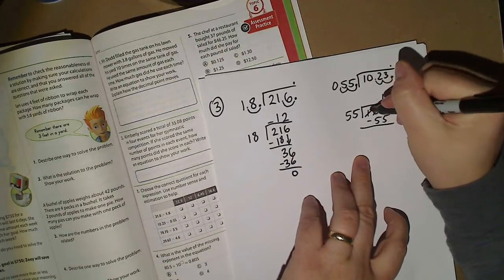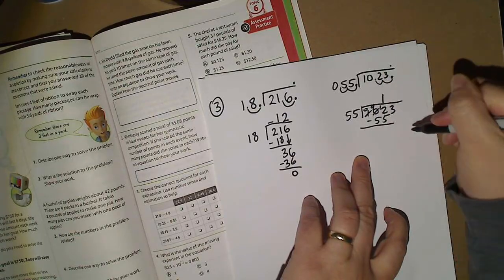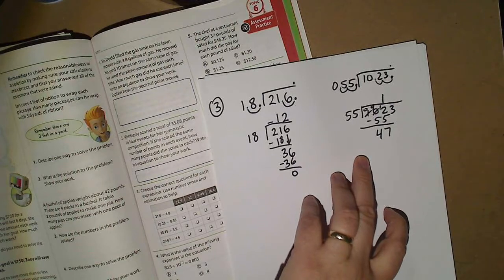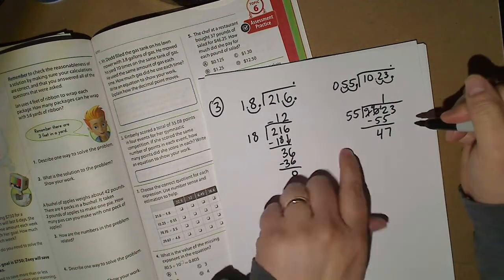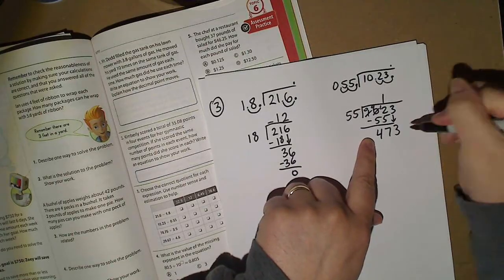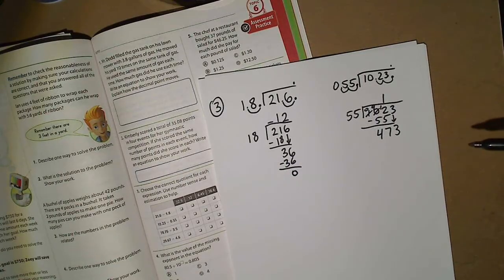We can borrow, of course. That becomes 12 minus 5, which is 7. 9 minus 5, which is 4. 0 minus nothing is 0. So 47 is less than 55, so I know I did that correctly. I'll bring down my 3. 55 goes into 473. It sure does. But to be honest with you guys, I have no idea how many times. I've got to guess and check.